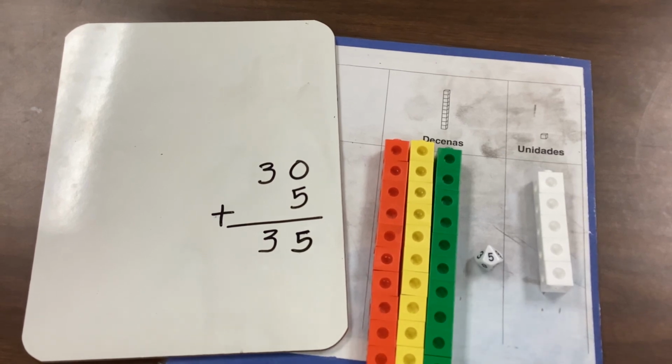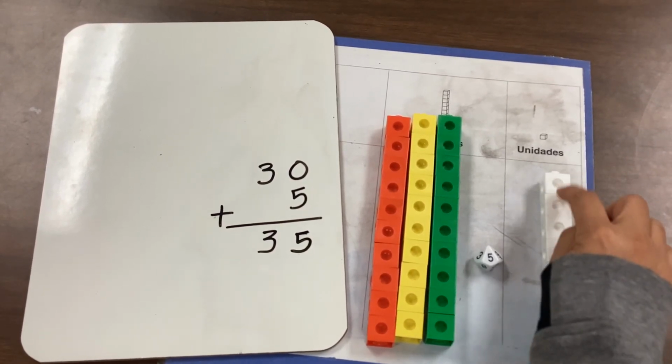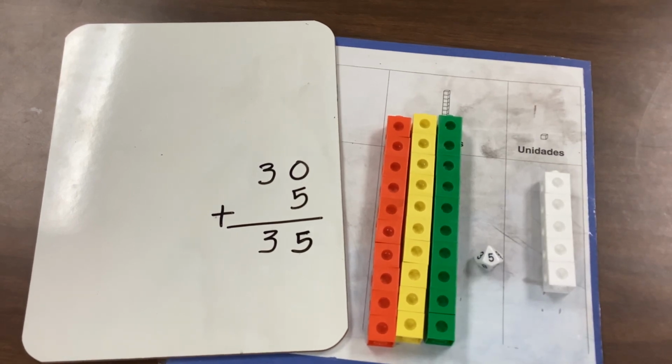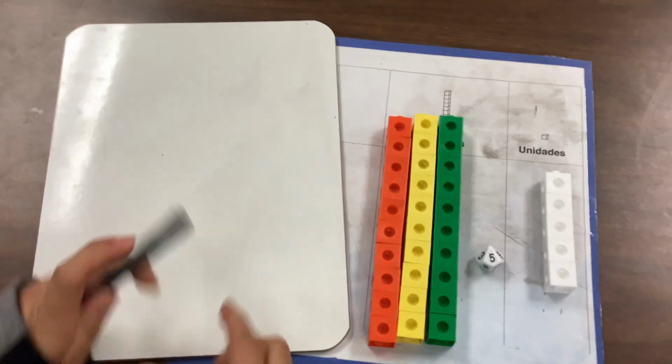Total, I have 35, which is 10, 20, 30. 1, 2, 3, 4, 5. 35. So that is my new number, 35.